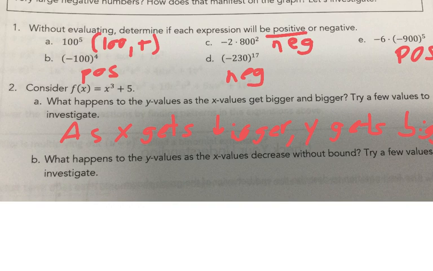If I plugged in negative 1,000, it would get even more negative, because negative to the 3rd power is negative. Plus 5, again, doesn't do much to it. So as the x values decrease, the y values also decrease.